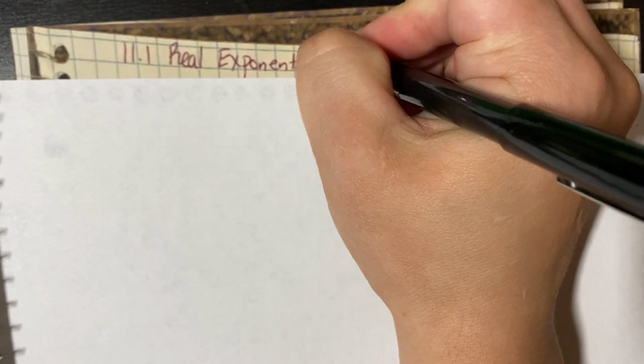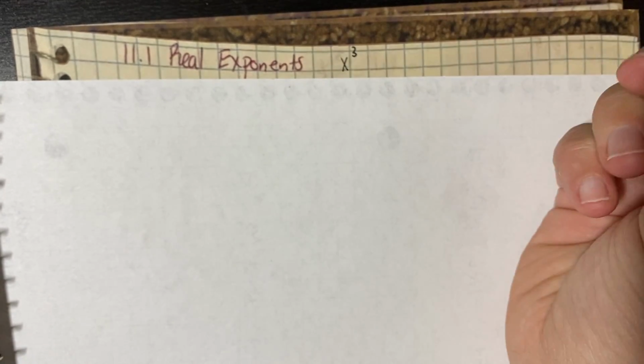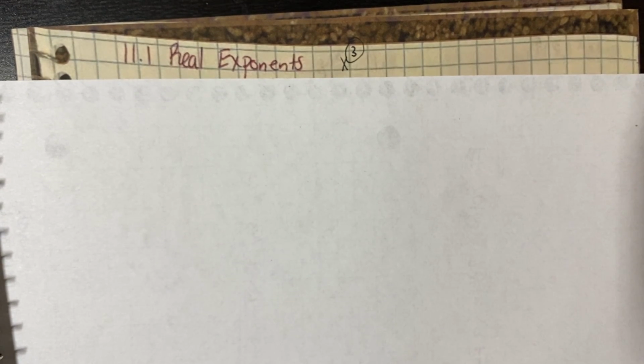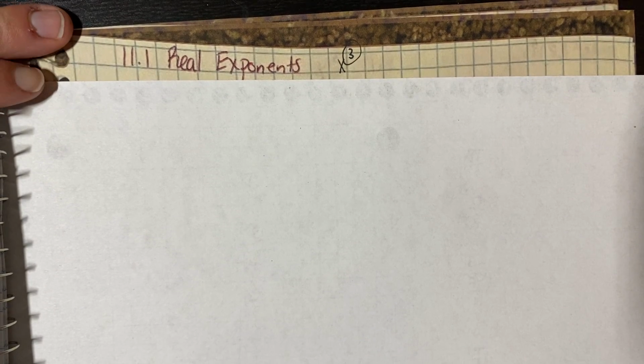So today we're going to do 11.1 real exponents. Remember that an exponent, for example, if we had x to the third, this piece right here, that's our exponent. A real number is a non-imaginary number. So as long as it's not an imaginary number, it can work for our exponents today.